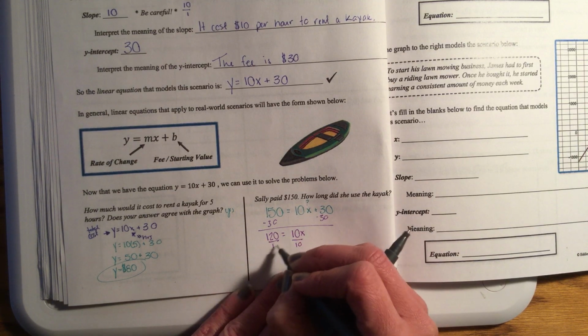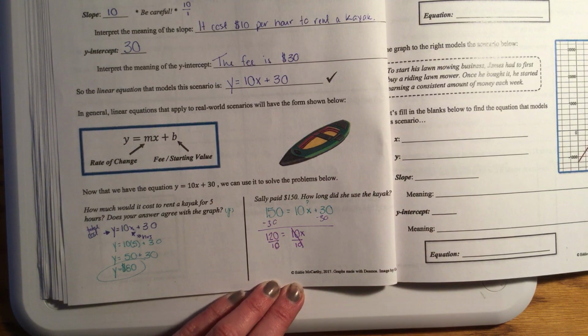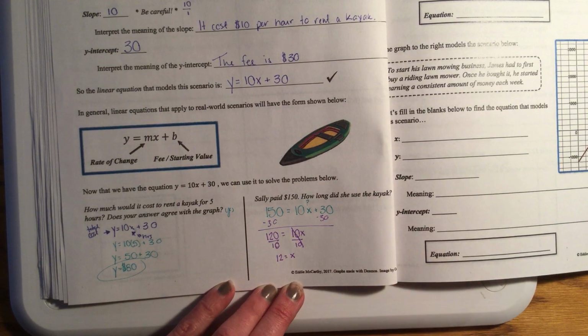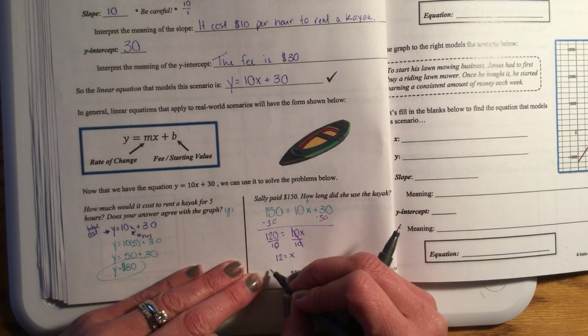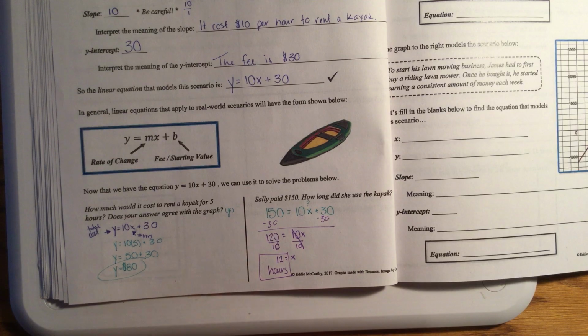Divide both sides by 10. 120 divided by 10, it's like taking that 0 off. We get 12. So what does the 12 stand for? It's a number of hours. So 12 hours would be your answer.